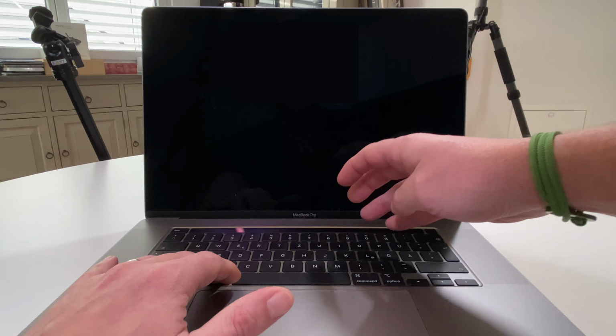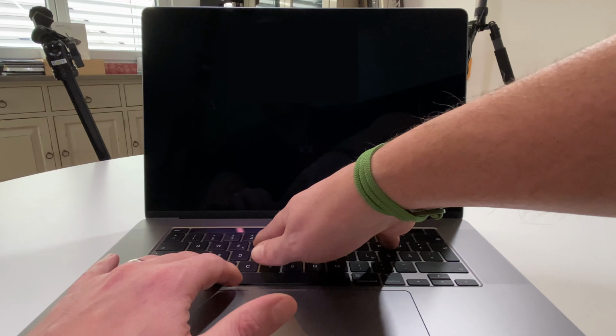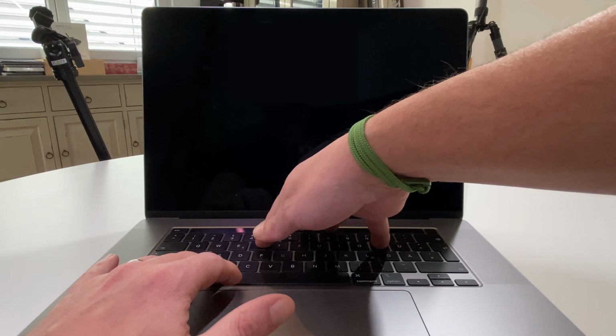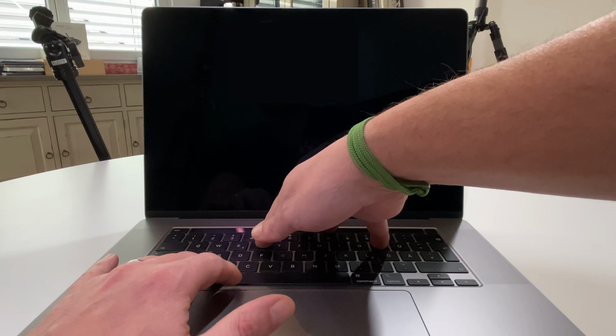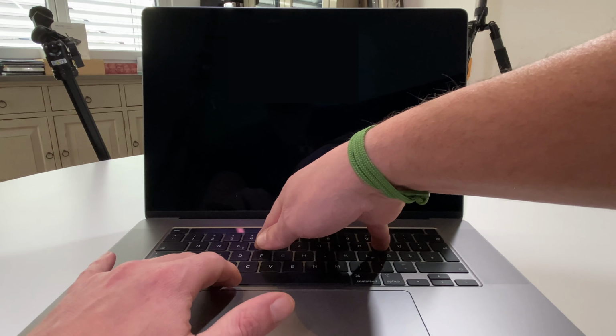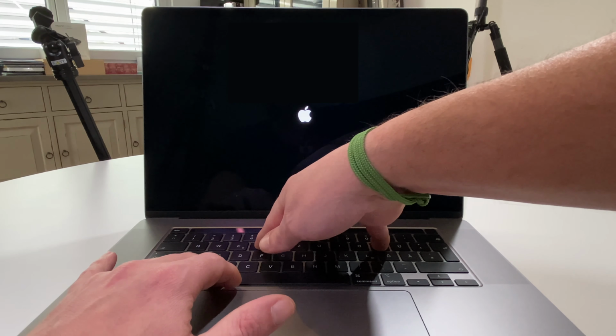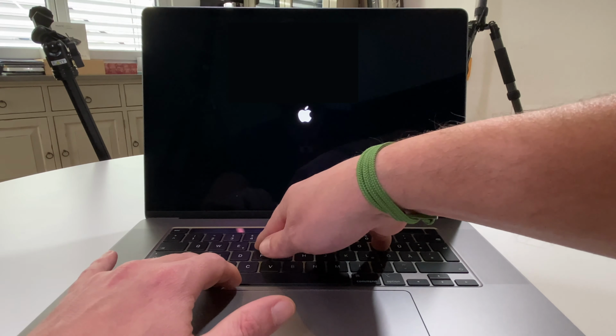As I said, left hand on Option and Command, right hand on P and R. Not pushing yet. We need to push them simultaneously for as long as the Apple logo appears twice. So let's do this now. I'm going to start pushing all four keys down at the same time. And now you see the Apple logo flashing for the first time.